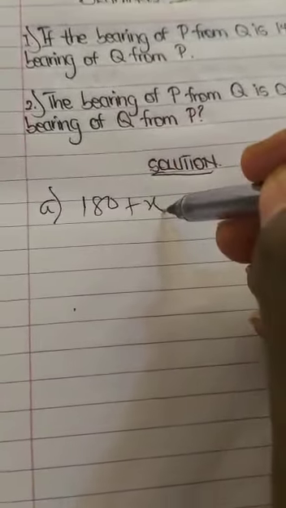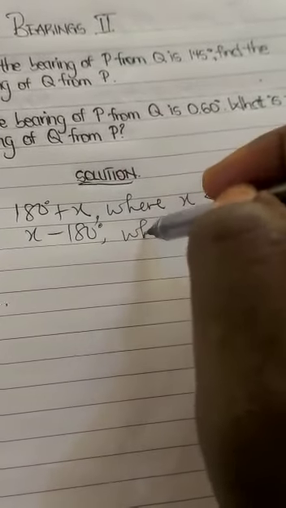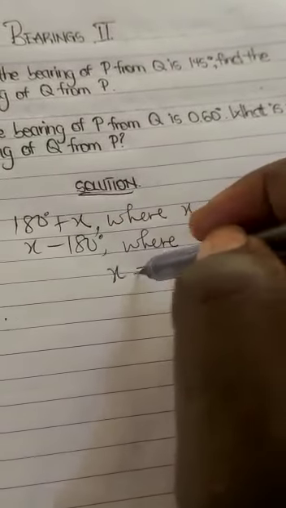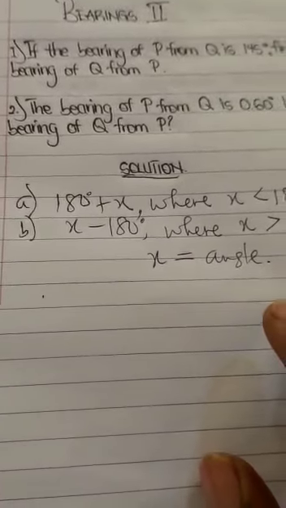The first one, we have 180 plus x, where x is less than 180 degrees. And the next formula is x minus 180 degrees, where x is greater than 180 degrees. And we know x represents what? The angle. The x represents the angle in the question.